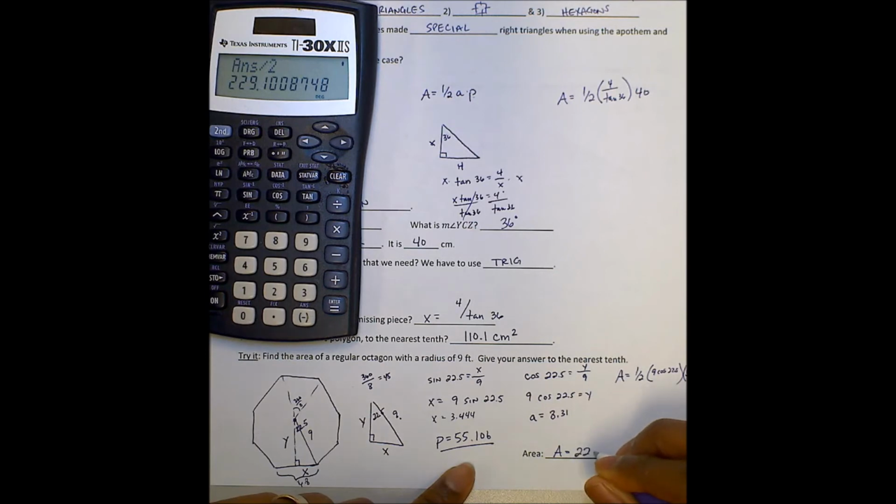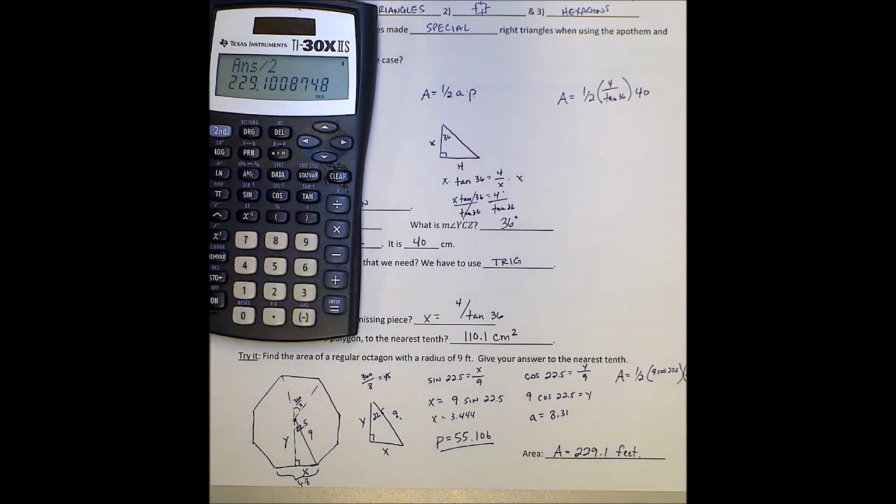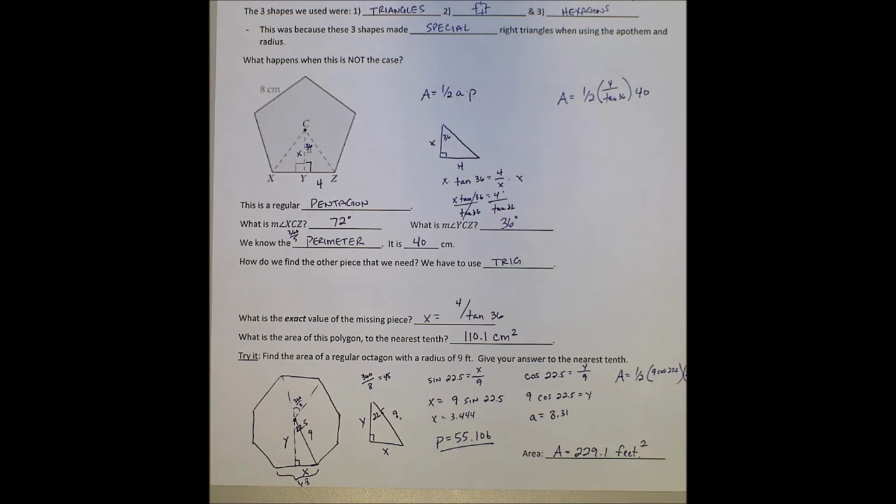Or sorry, 229.1 feet to the nearest tenth squared, because it's area. Okay, so now we're just using trig to be able to find those sides and missing measurement.